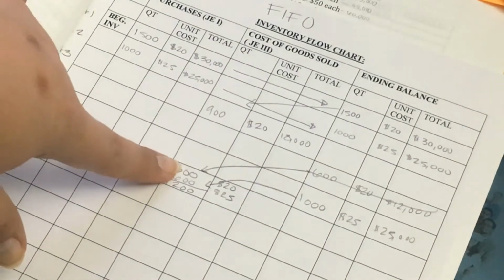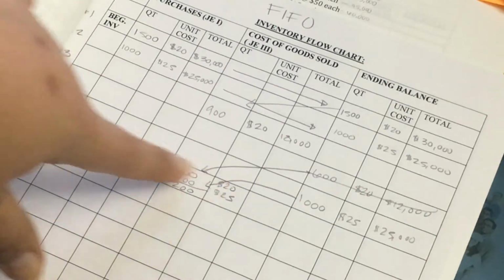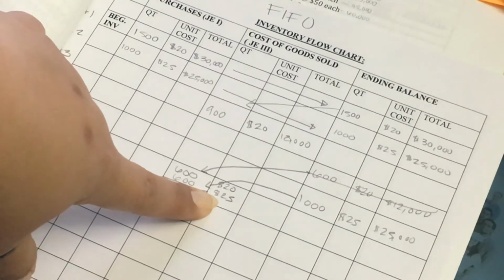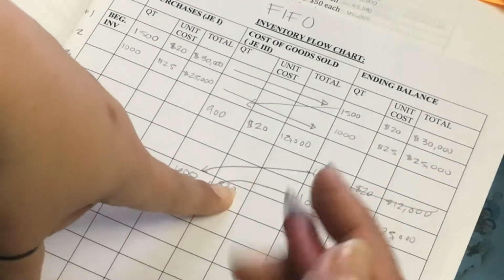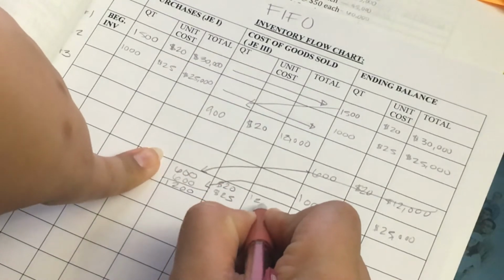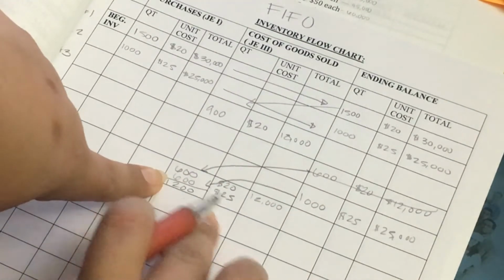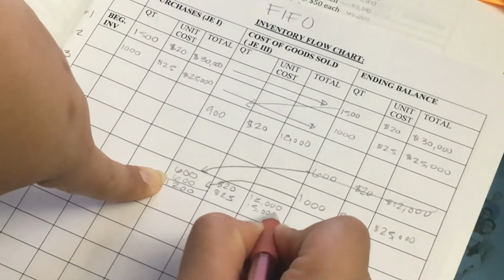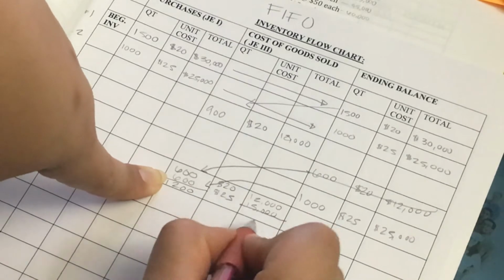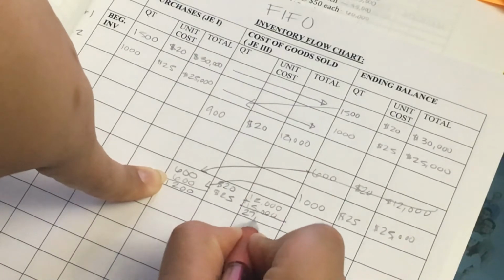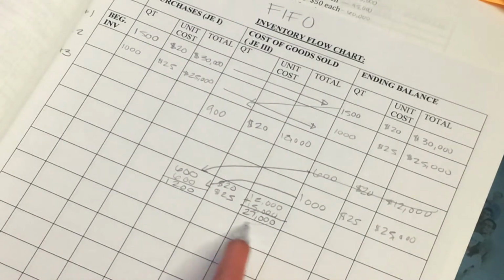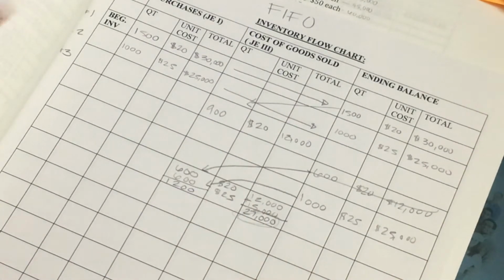What you're going to do is multiply 600 times 20 and 600 times 25, which I think 600 times 20 should be, well, it's right there, $12,000, and 600 times 25 is $15,000. Add those up, and that should be $27,000. Keep in mind that in your journal entries, these are the numbers you're going to also use to fill out the numbers in your journal entries.